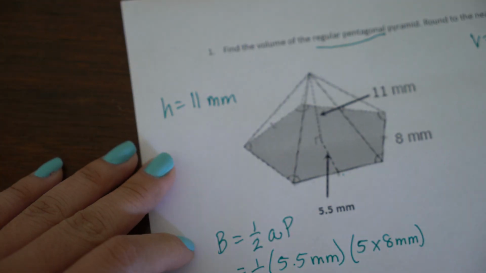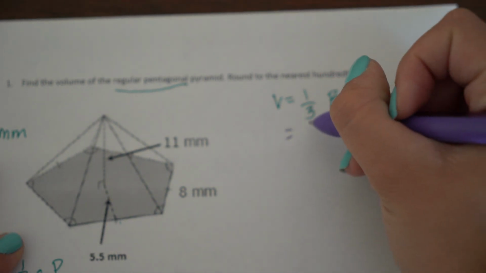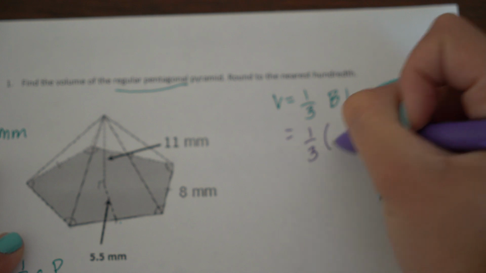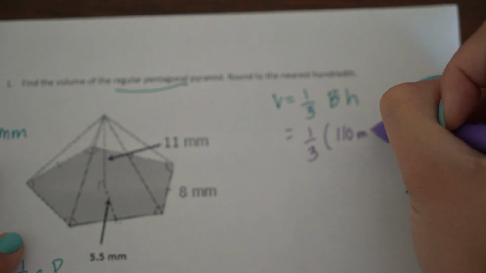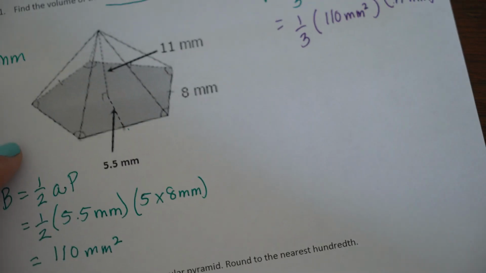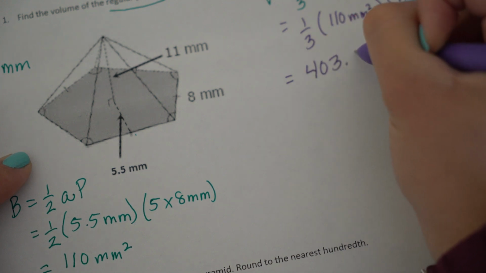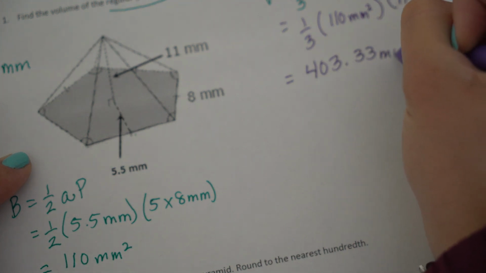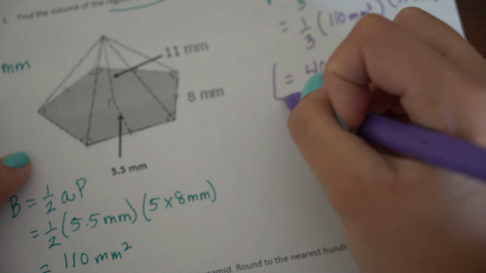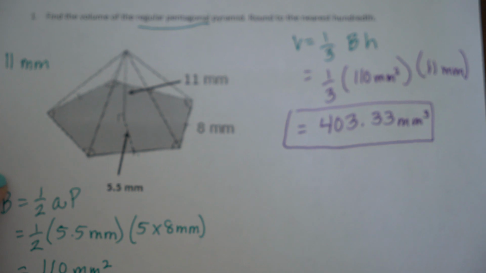Now we have all of our information to find the volume for this pyramid. So we have 1/3 times 110 millimeters squared times 11 millimeters. Once we multiply this out, we get a volume of 403.33 millimeters cubed. Again, this is rounding to the nearest hundredth. Hundredth is 2 decimal places.